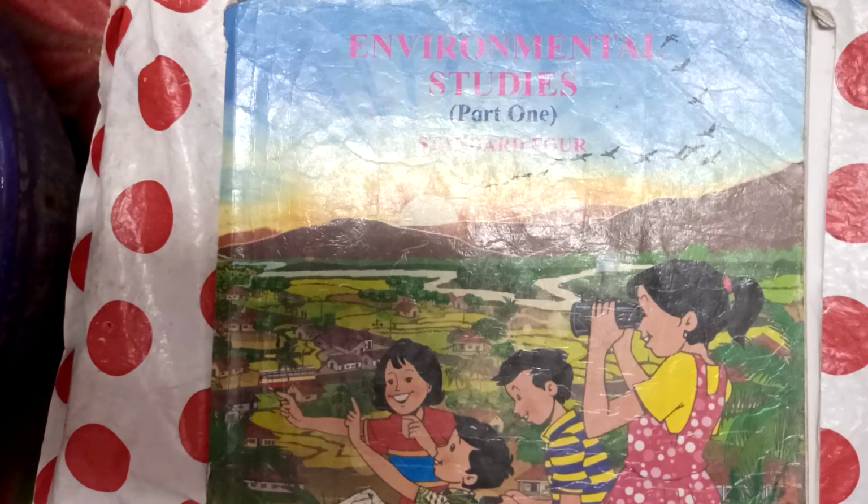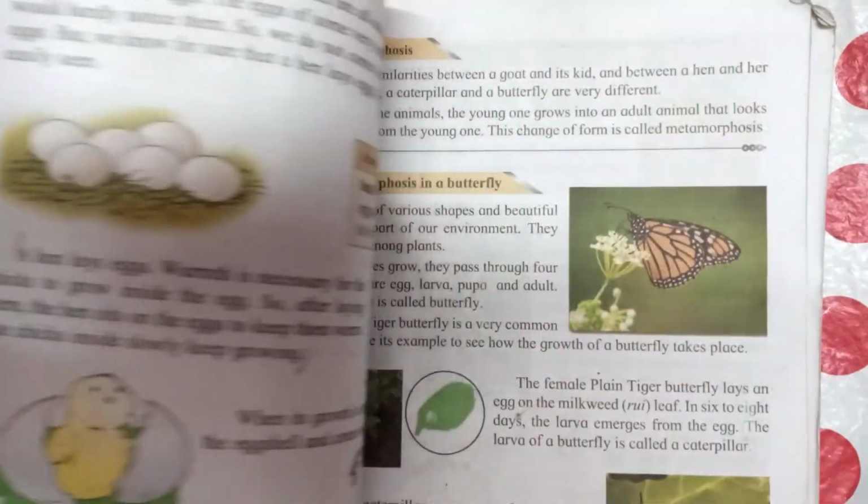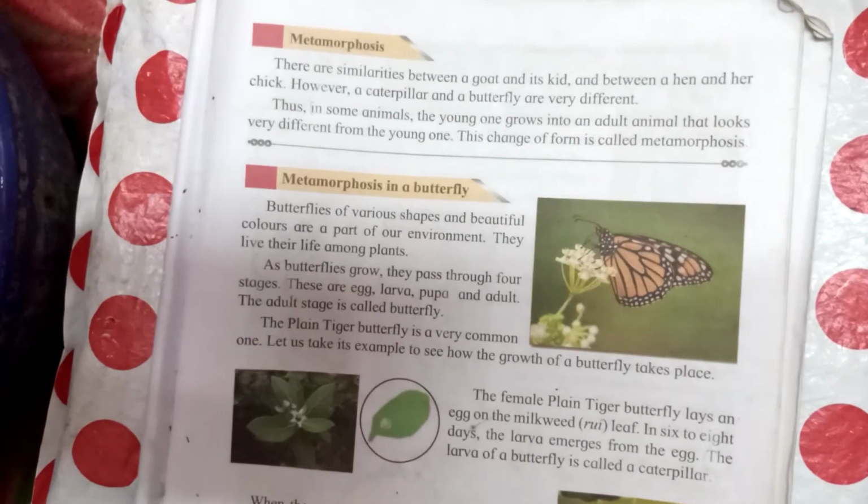In the last lecture, we studied Environmental Studies Part 1, Standard 4, Chapter 1. Today we are going to learn a continuation of the same lesson. Our topic today is metamorphosis.